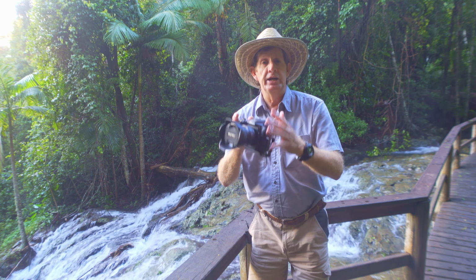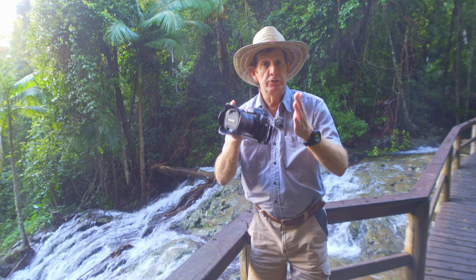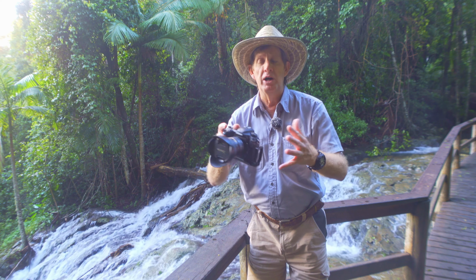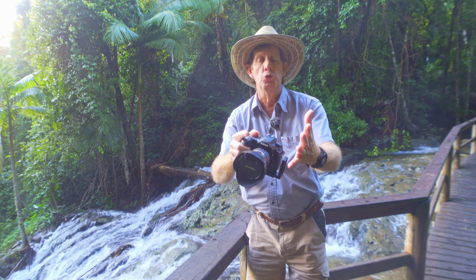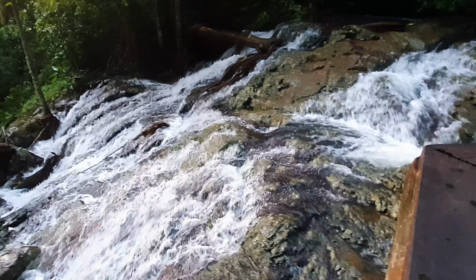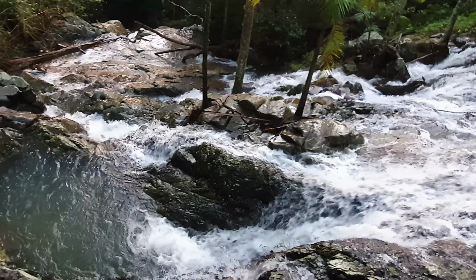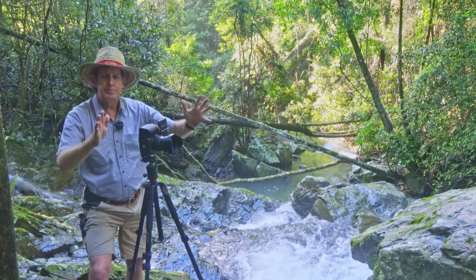So let's get going, and I'm going to show you how you can choose the best shutter speed for the photo that you want, for the feel, the mood that you want. I'm at Greens Falls in Mount Glorious, and it is powering. So here we are at the base of Greens Falls.